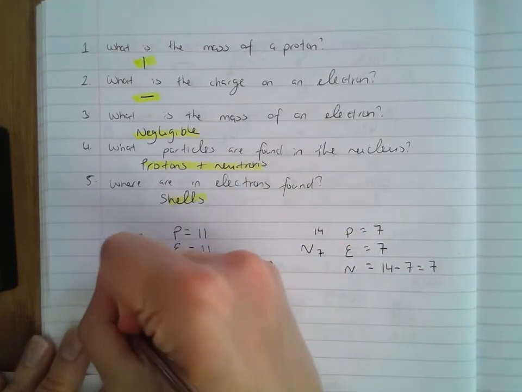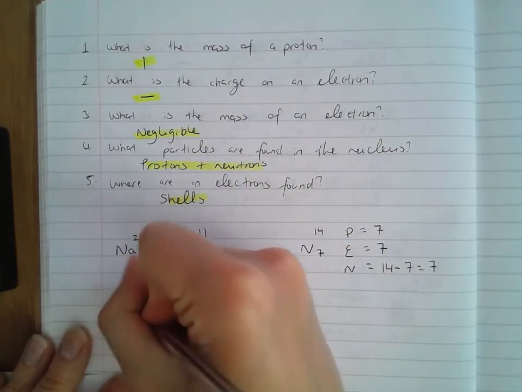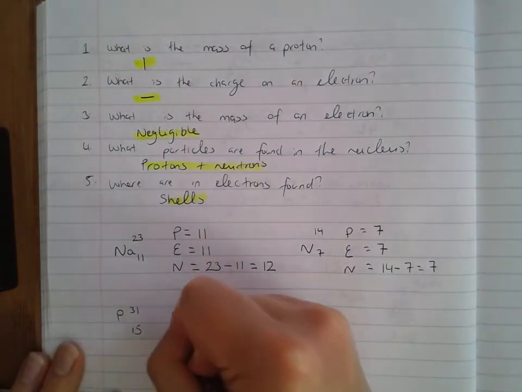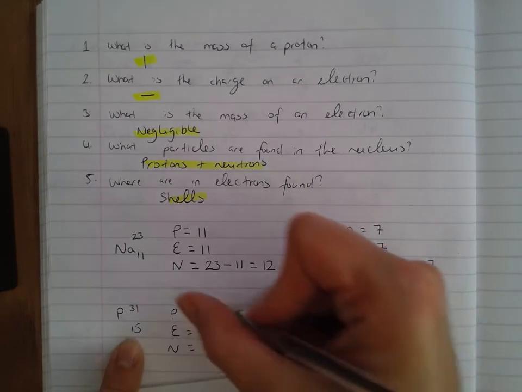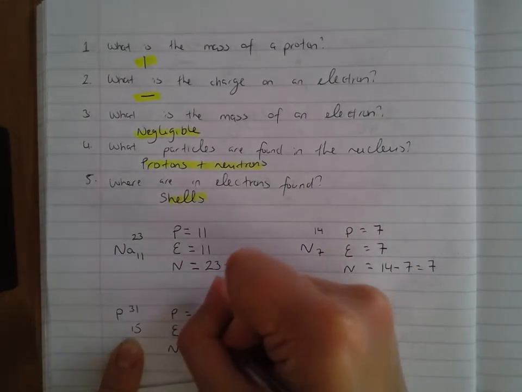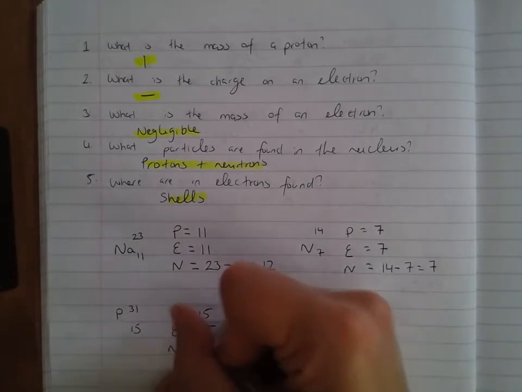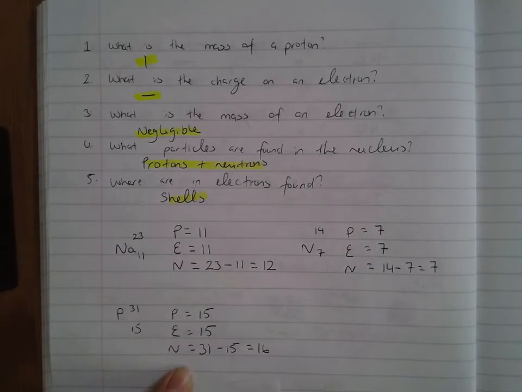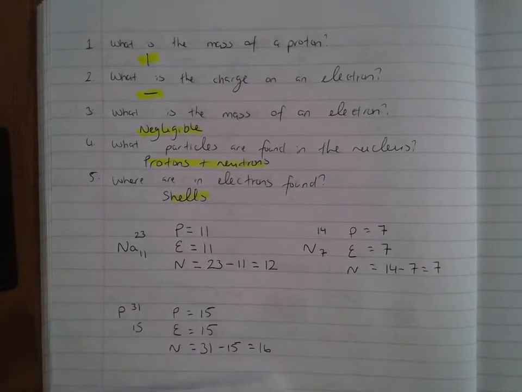I'm going to do phosphorus, which has the numbers 31 and 15. I want to know protons, electrons, and neutrons. Protons is the small number, 15. If it's got 15 protons, it's also got 15 electrons. And to get the number of neutrons, I'm going to get the big number minus the small number, and I get 16.